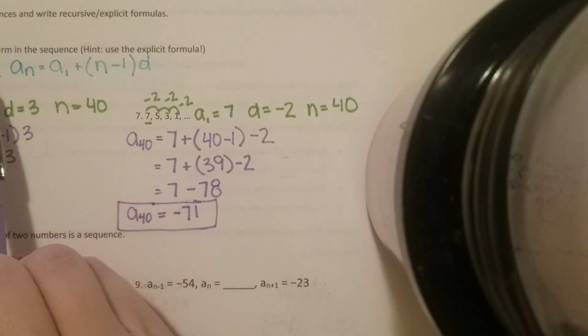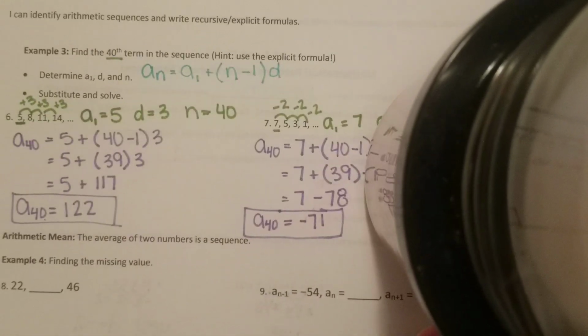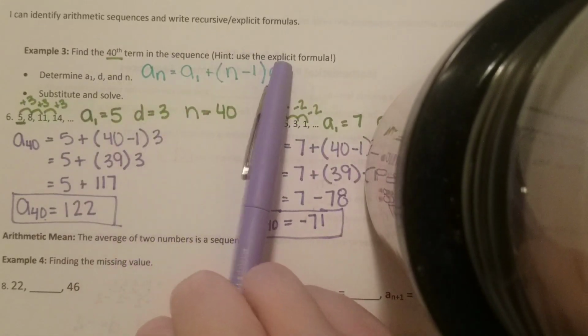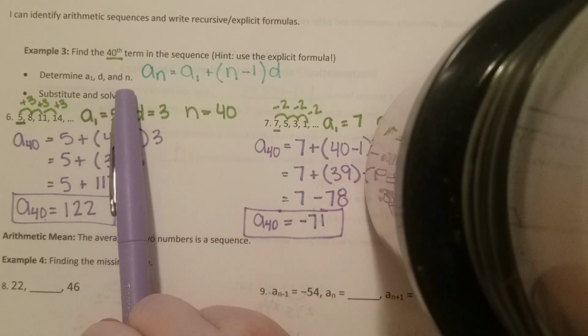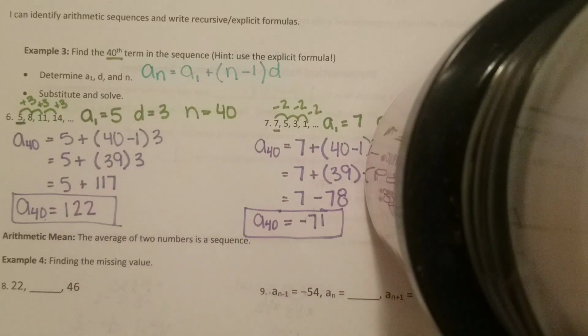So whenever you have to find a specific term, you have to use the explicit formula, label a1, d, and n, and then just substitute and solve.